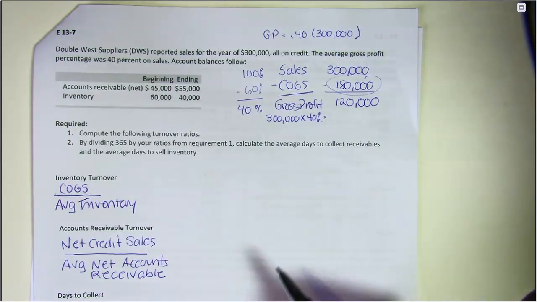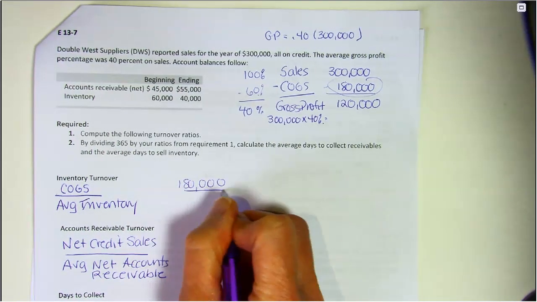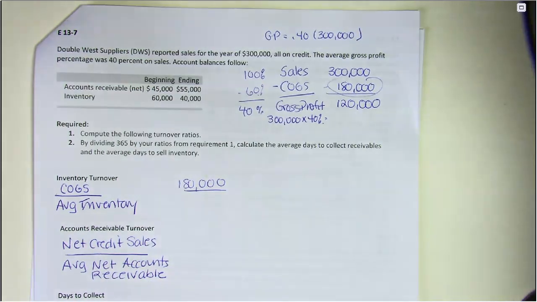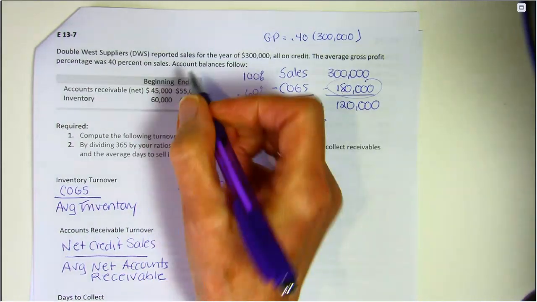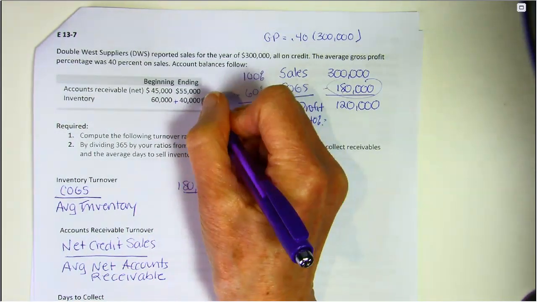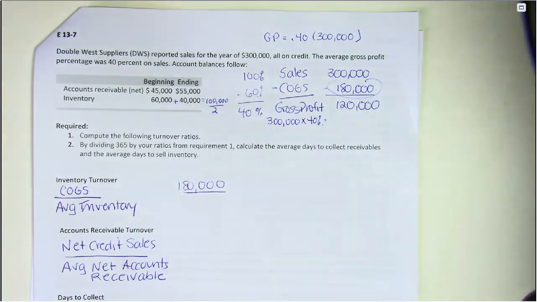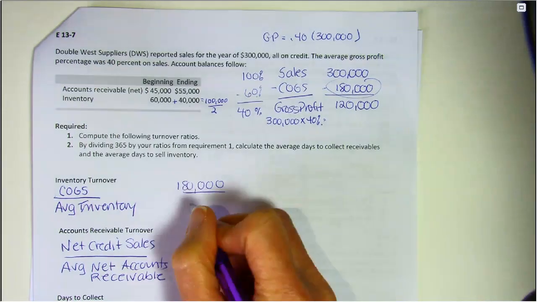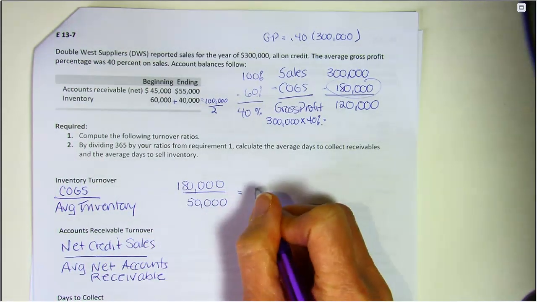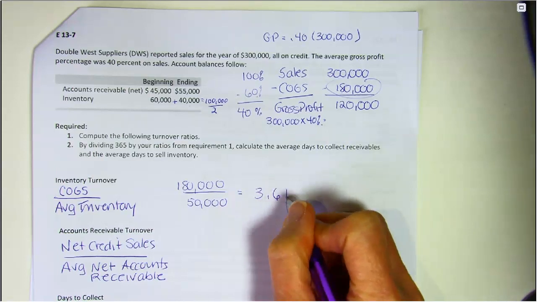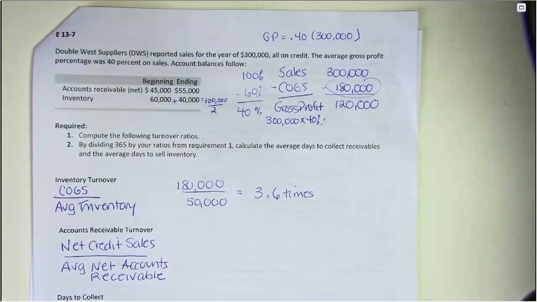Okay, so let's do this now. Let's take our cost of goods sold of $180,000 and divide by our average inventory. Well, they give us two inventory figures, but we don't have the average. So if we add them together, that would be $100,000. And then if we divide by 2, our average inventory is $50,000. And our inventory turnover is 3.6 times. Our inventory is sold on average 3.6 times a year.